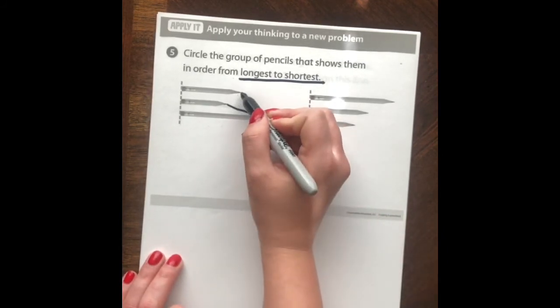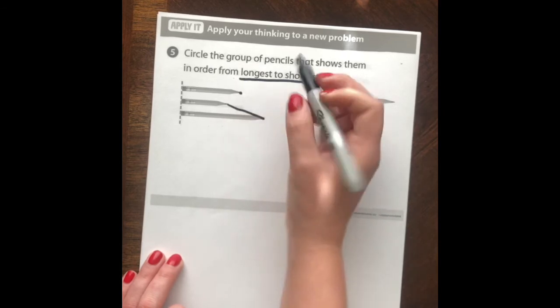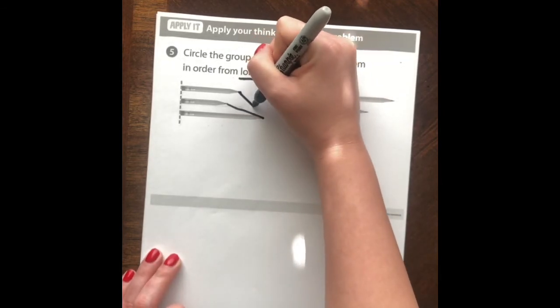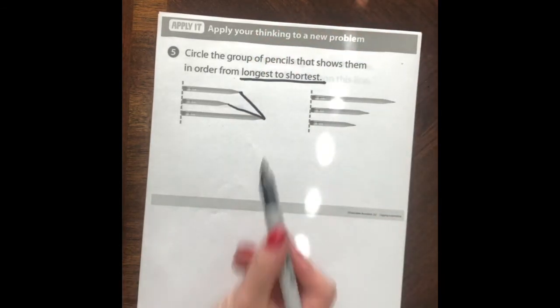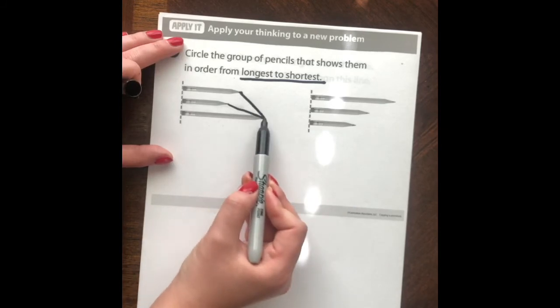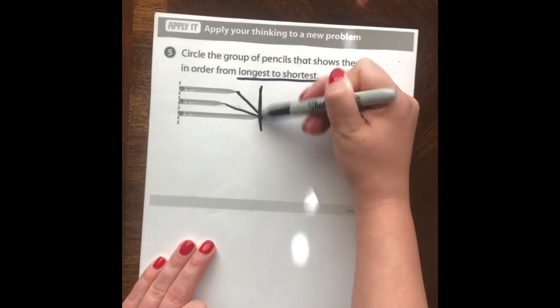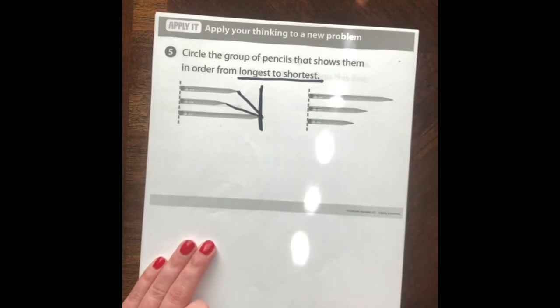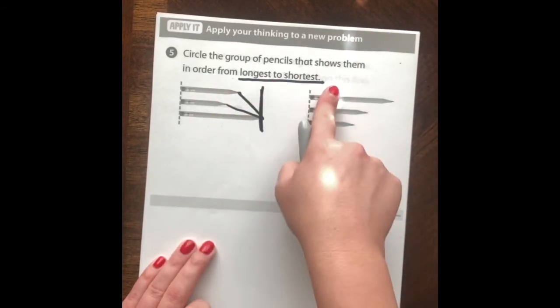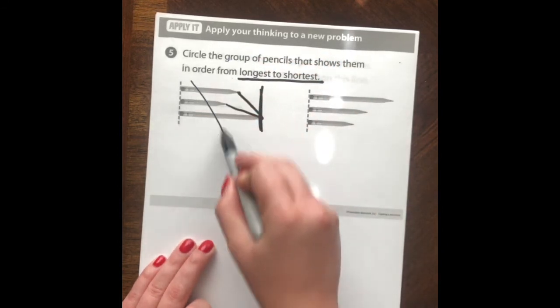And we know that this pencil on the top is not as long as that bottom pencil either. Look, all of this space that doesn't reach out the farthest. Our bottom pencil reaches out the furthest. So it can't possibly be from longest to shortest. So this is not right.